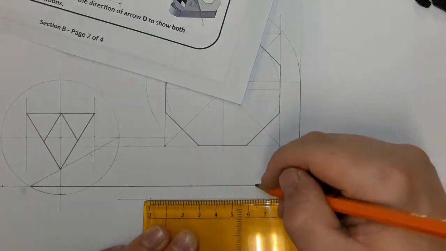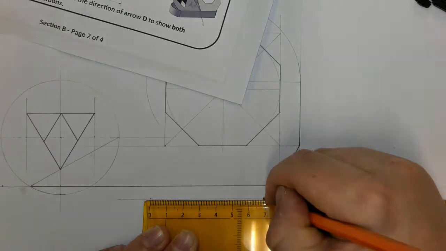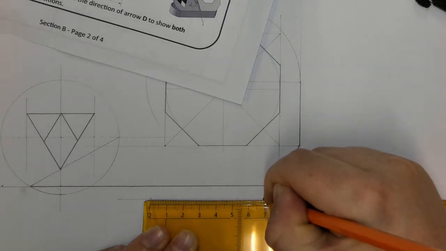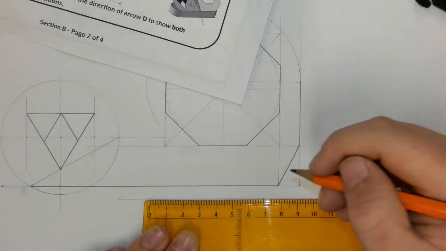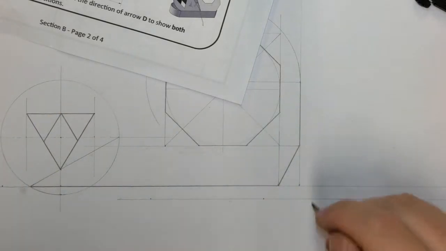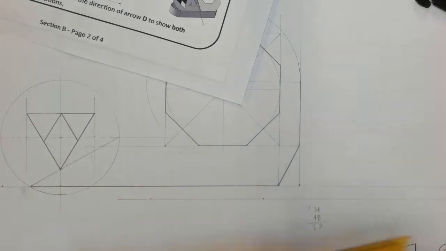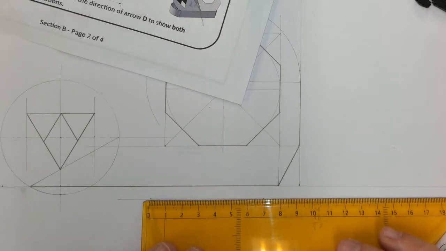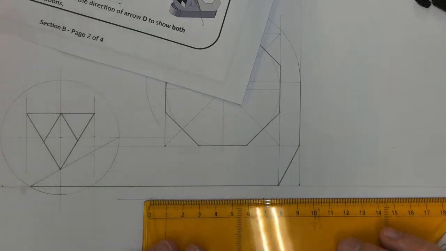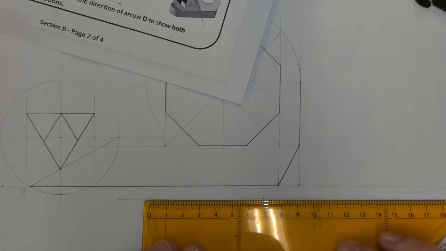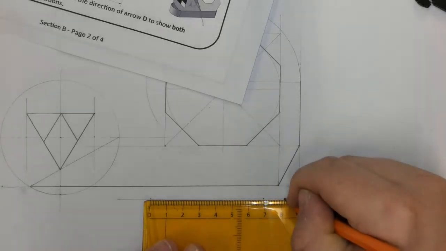35 plus 34 equals 69. Okay, then 34 plus 48 equals 82. So we're going to swing two arcs, radius 69 and radius 82.